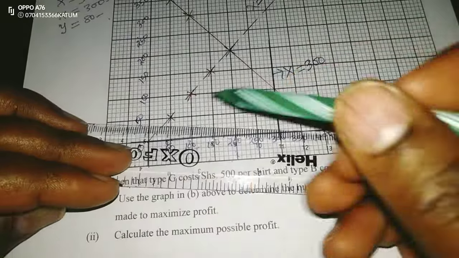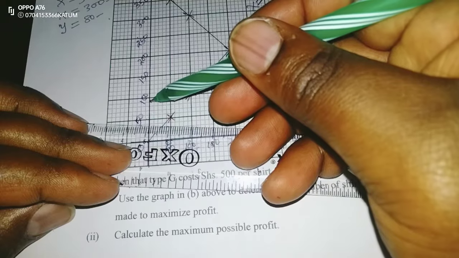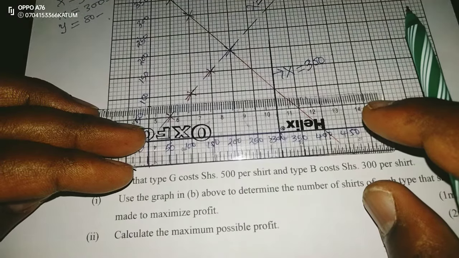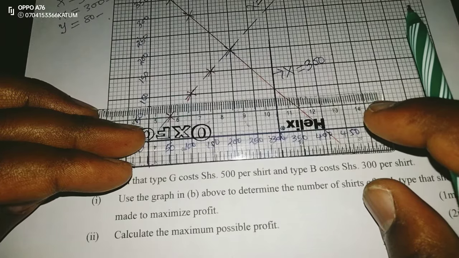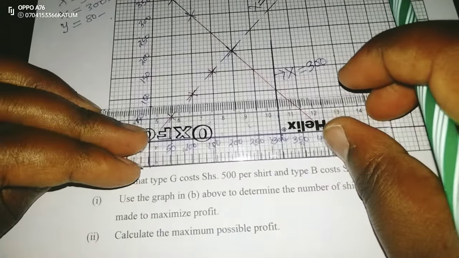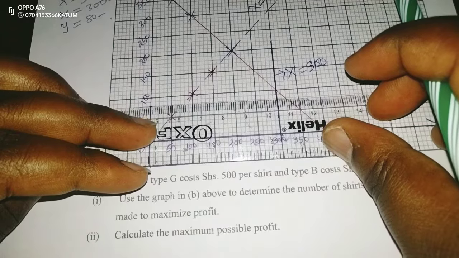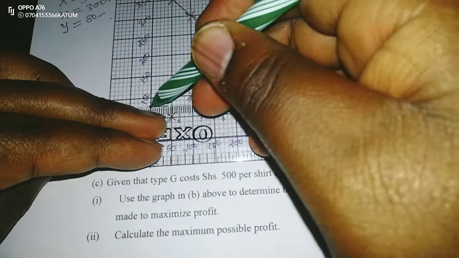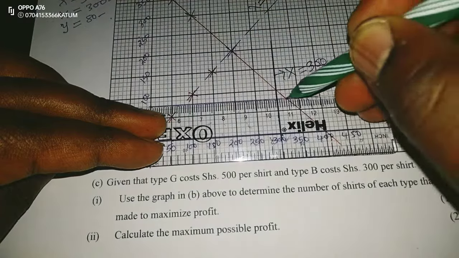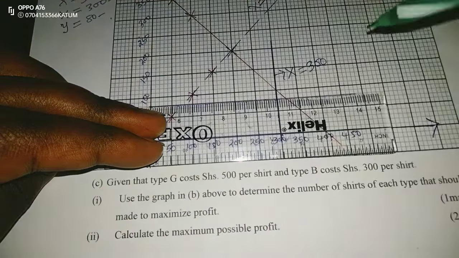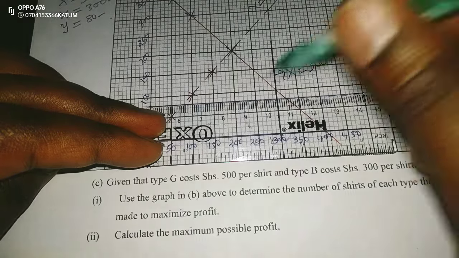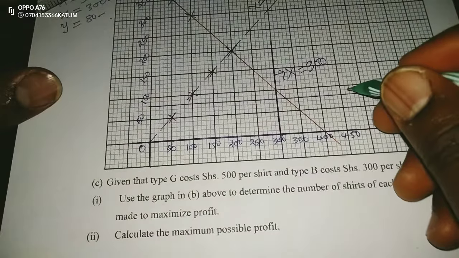This is 50, this is 100. So at a point here, that is y equals 80. So I draw this line now.